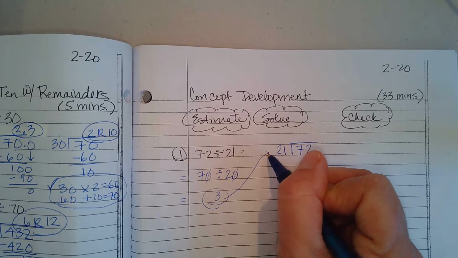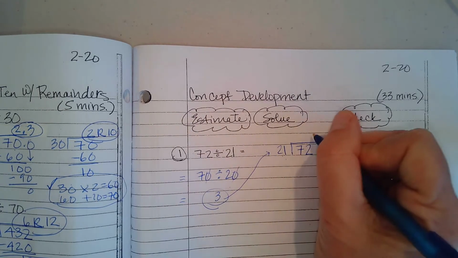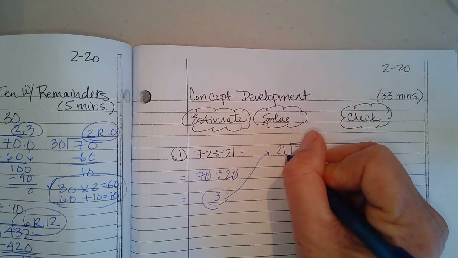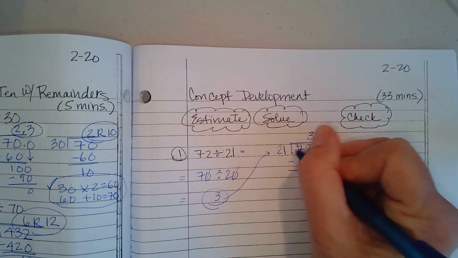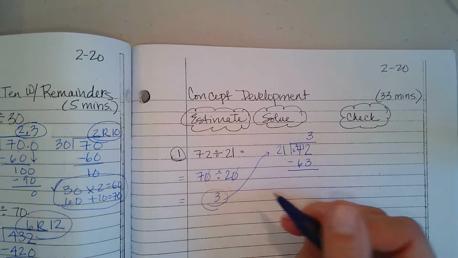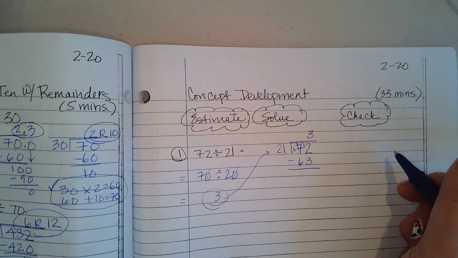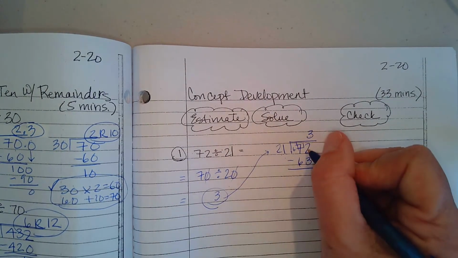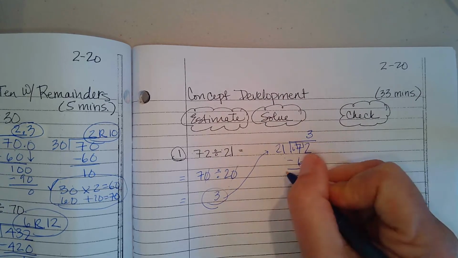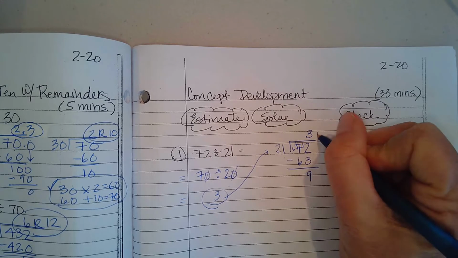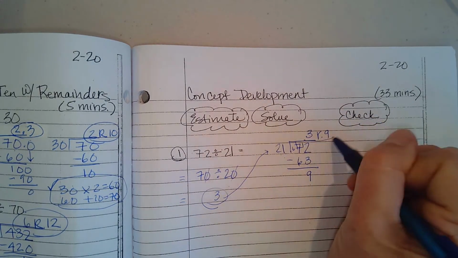So up here, this then helps me choose the number I should use to multiply. 3 times 1 is 3. 3 times 2 is 6. That's the reason why we estimate. Then we solve, and then we go back and use our multiplication to check. So here we go. 12 minus 3 is 9. And now we have 3 remainder 9. So here is our answer.